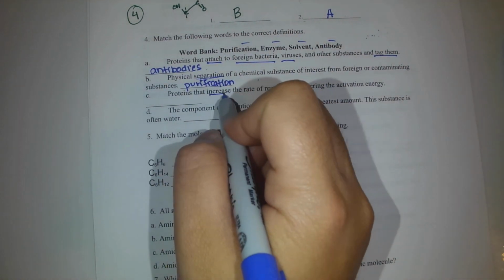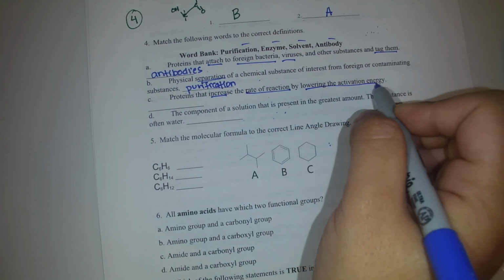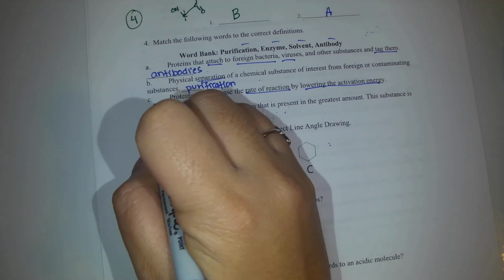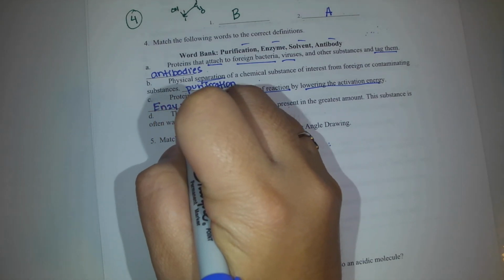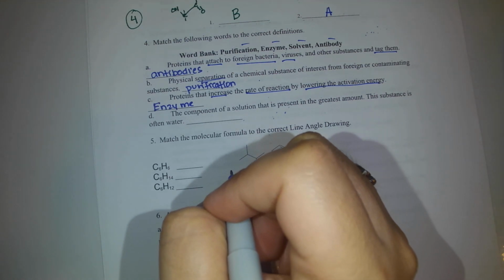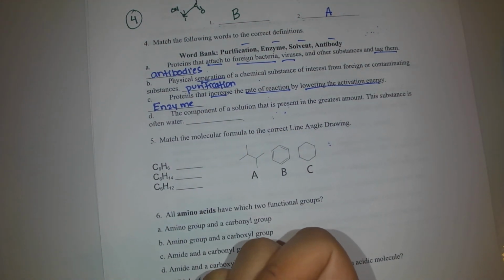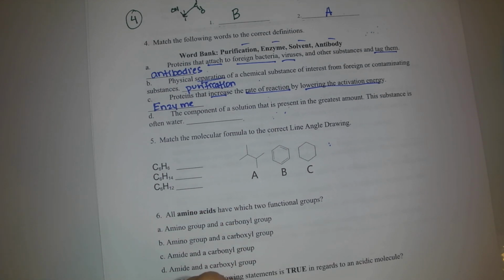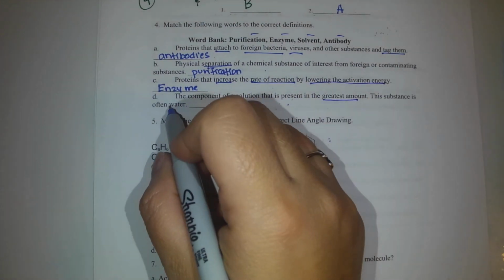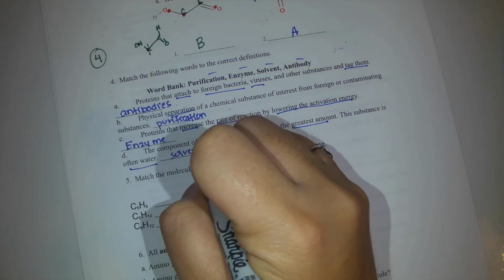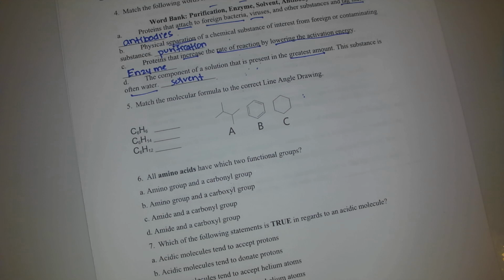Proteins that increase the rate of reaction by lowering the activation energy. So these are catalysts or enzymes. Enzymes is mainly the word used for biology or biochemistry. I know in my class we use our other word. I had it in my head and I completely forgot. Catalyst. There we go. Lastly, the component of a solution that is present in the greatest amount, and it is often water. This is your solvent. Remember, the universal solvent is water.